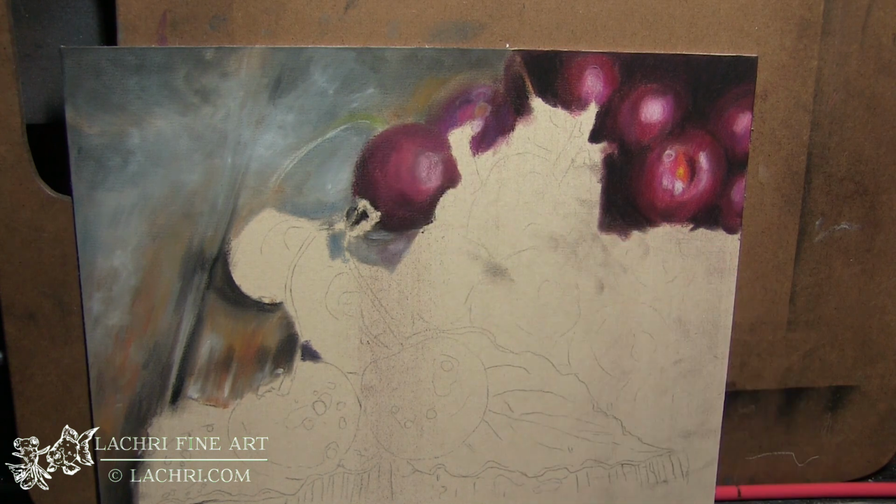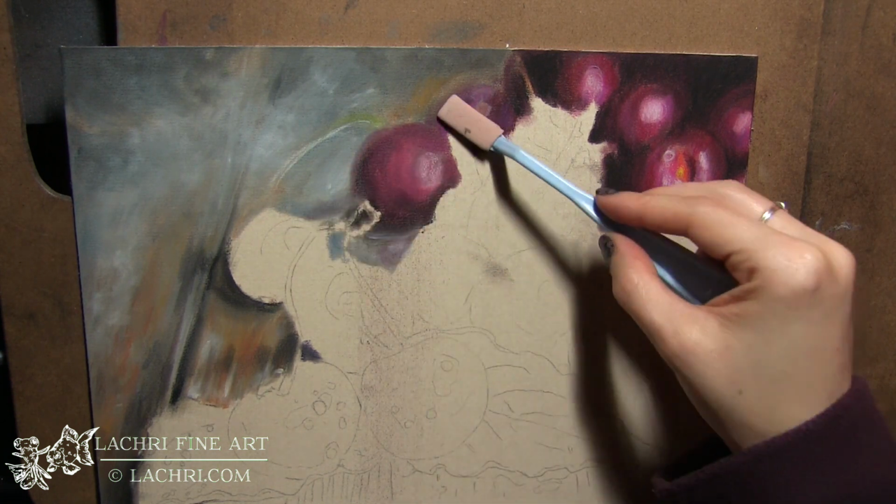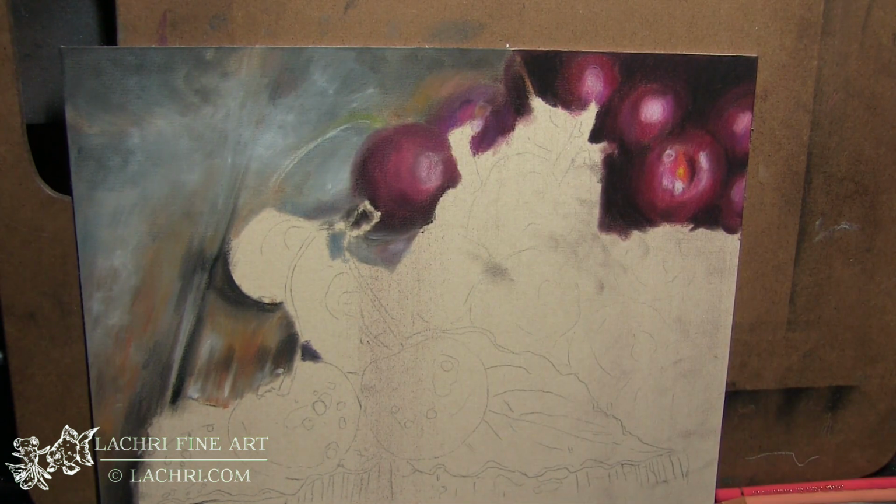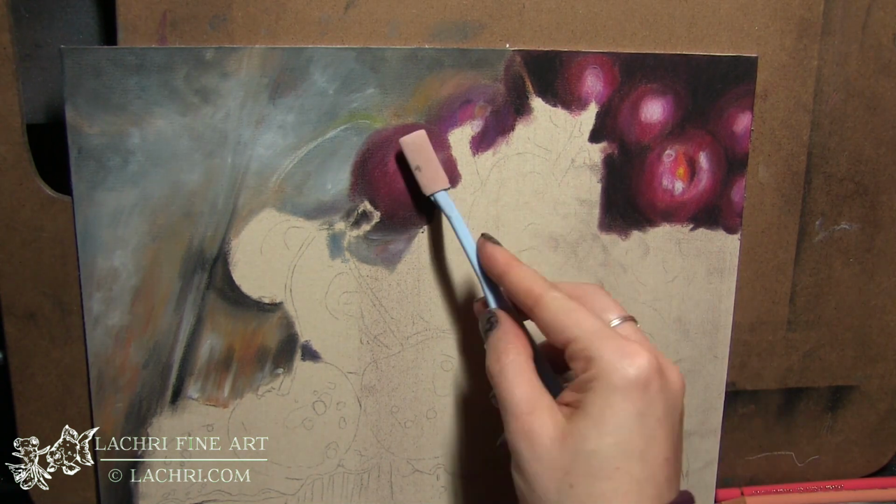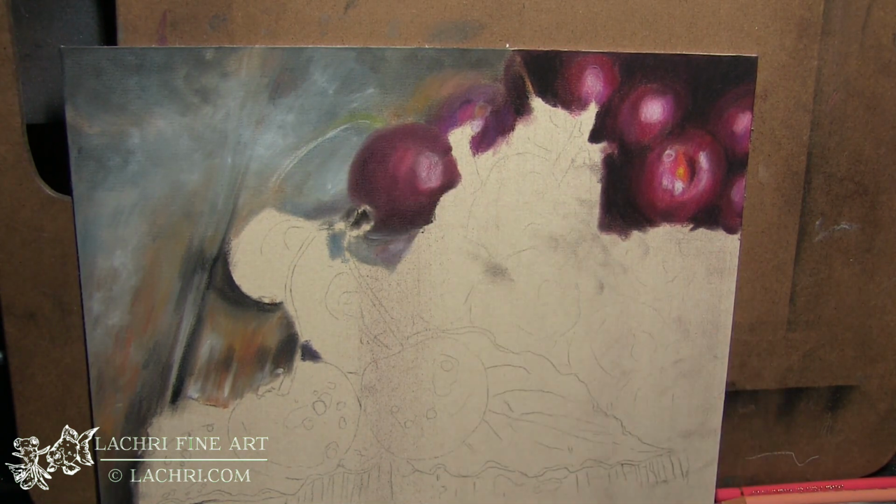So you can see I'm keeping those soft edges where it blends right into the background. You can see that they're cherries. You can see that they're there, and what that shape is. It's not totally abstract, but I don't want sharp lines.